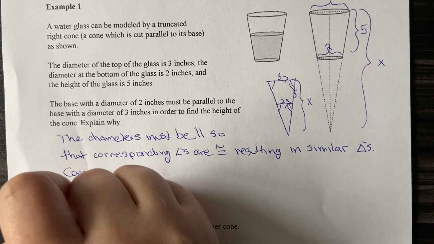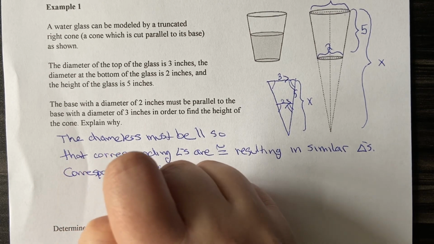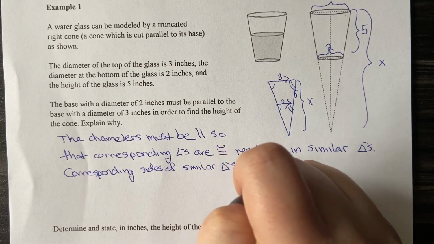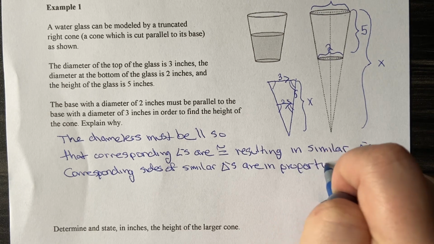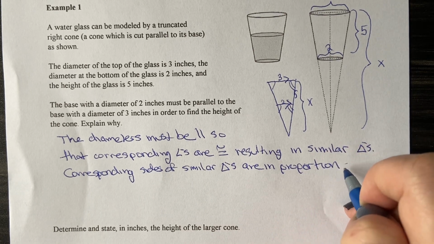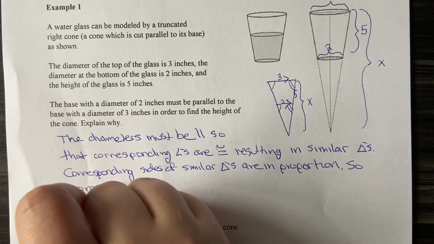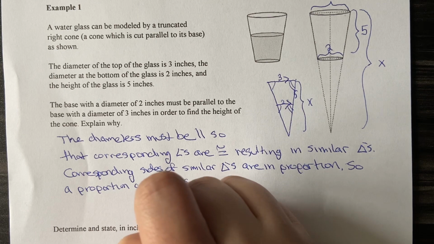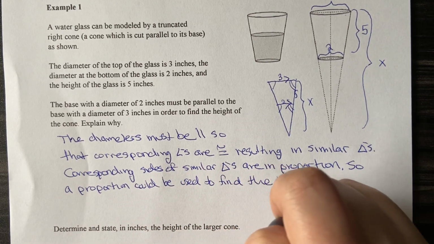Corresponding sides of similar triangles are in proportion. So a proportion could be used to find the height.